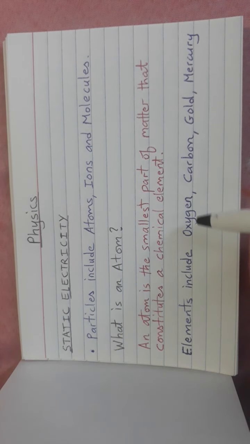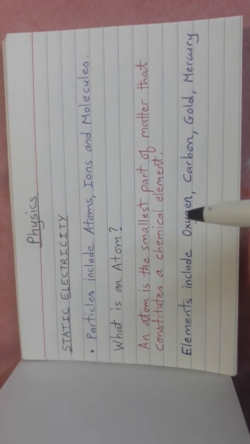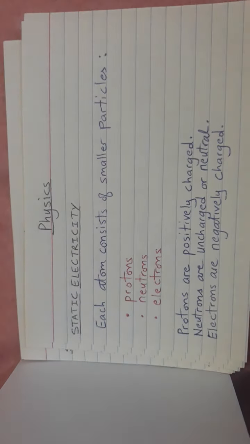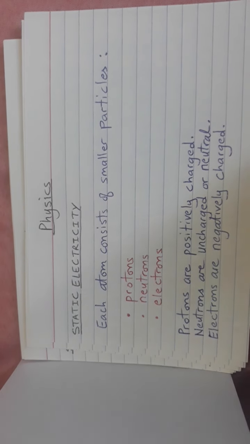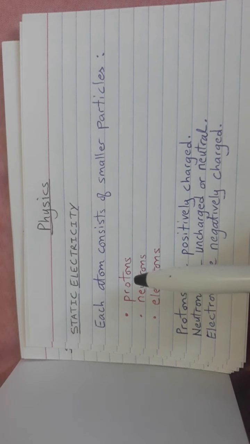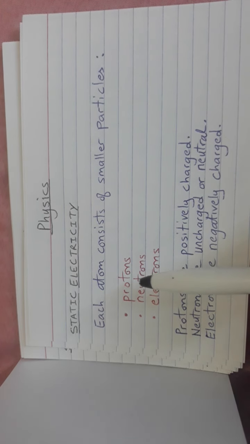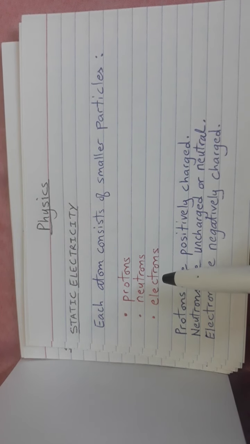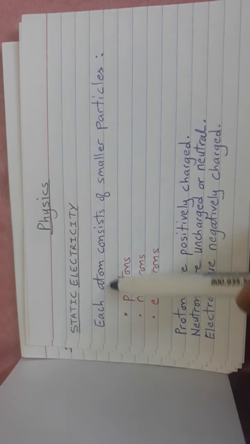So these are the stuff that makes up matter as we know it. Now, an atom consists of even smaller particles. These particles are protons, neutrons, and electrons. So these are what we call the subatomic particles.